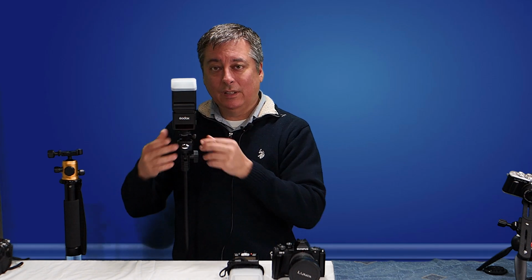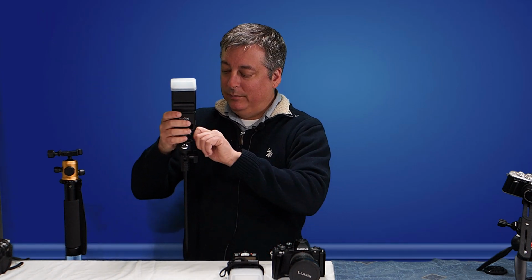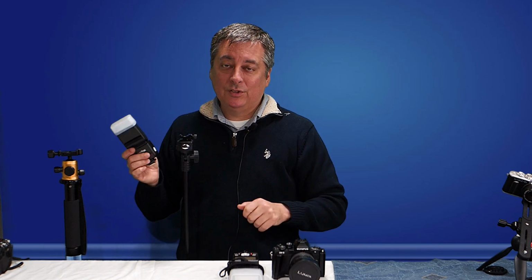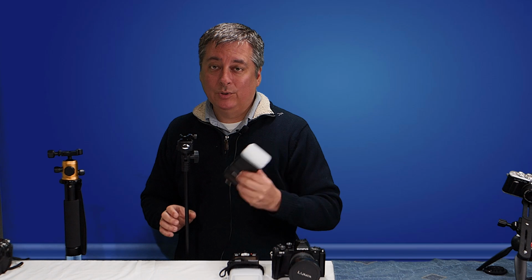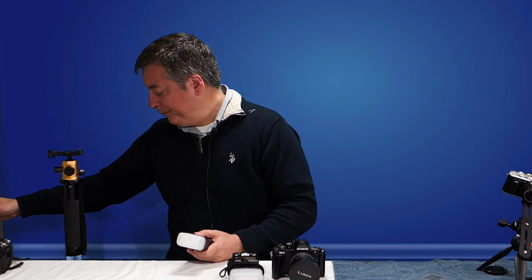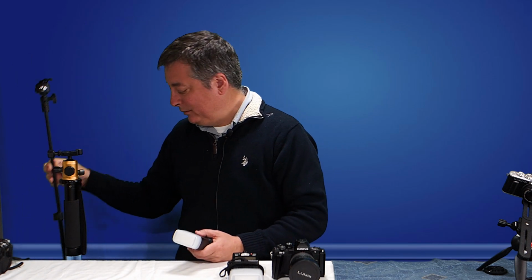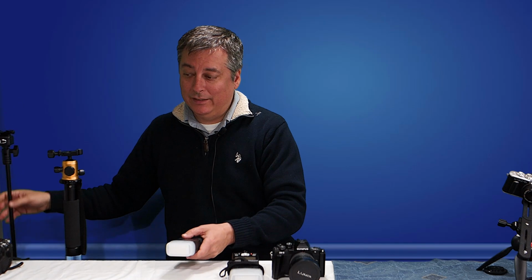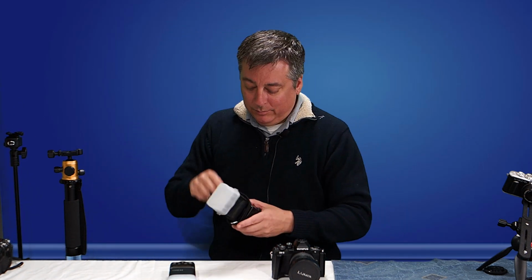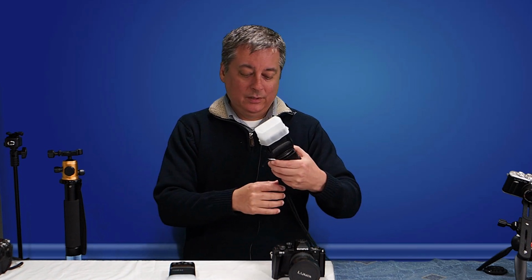I rarely need to use a light stand. I normally just carry the flash around and hold it up like this. But sometimes, it's hard to not be in the shot when you're holding the flash, so this can come in handy, rarely. Once in a while though. So it's nice to have, and it's small and light enough that I just keep it in the car.